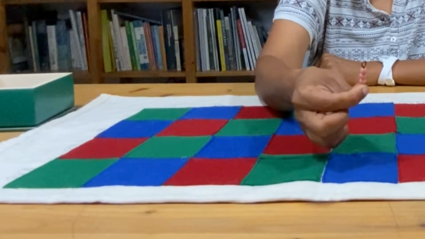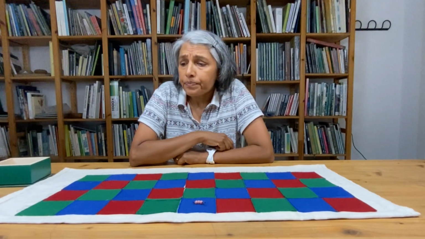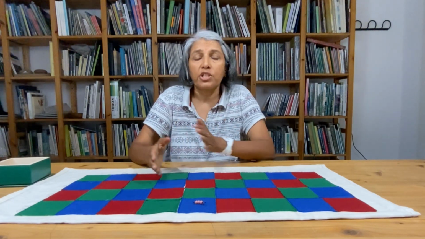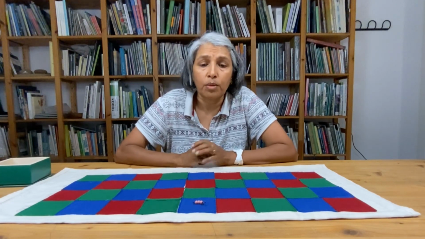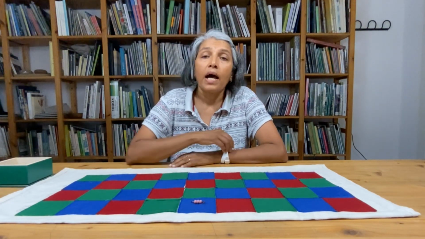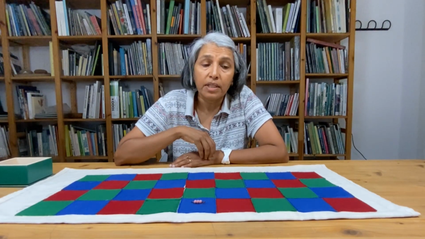So this 3 becomes 30 million. So you can see what a large expanse of quantities can be covered with this checkerboard. This checkerboard together with the bead bars. I can make very, very large numbers just using the bead bars of 1 through to 9 depending on where I place them.